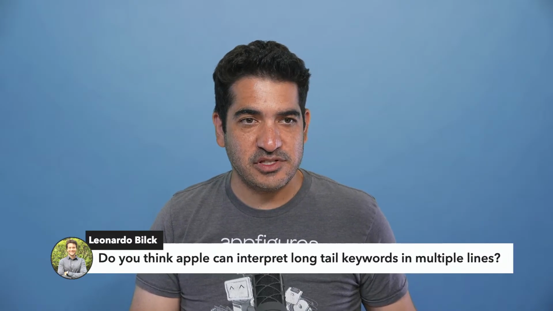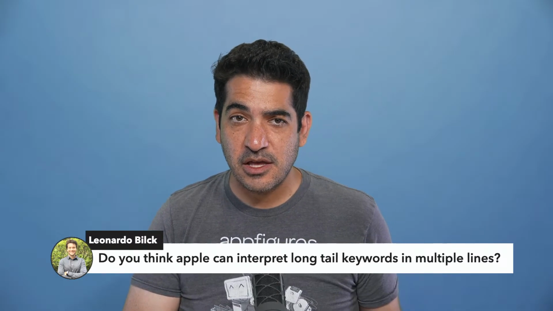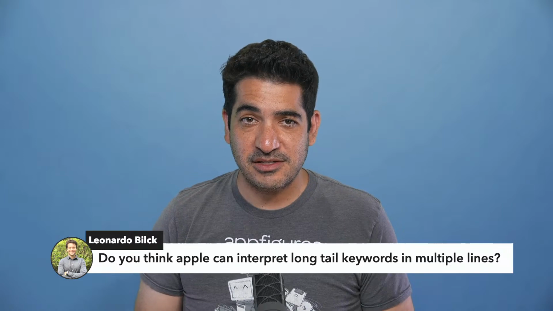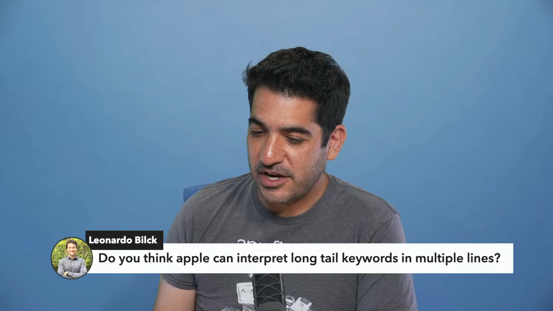The one thing I would say is if you have 2 lines of text, make sure that they make sense for humans, because most humans are not going to read the 2 lines of text. They're just going to glance at them really quickly. So make sure that they're very glanceable.